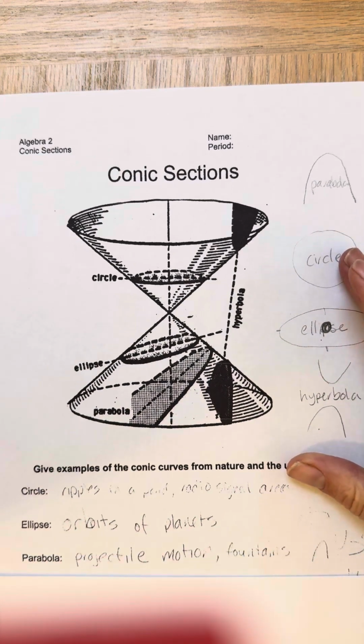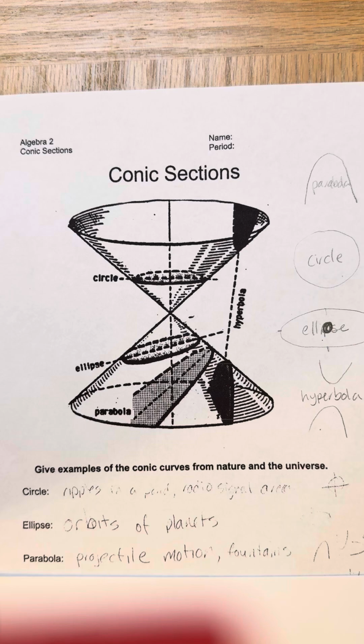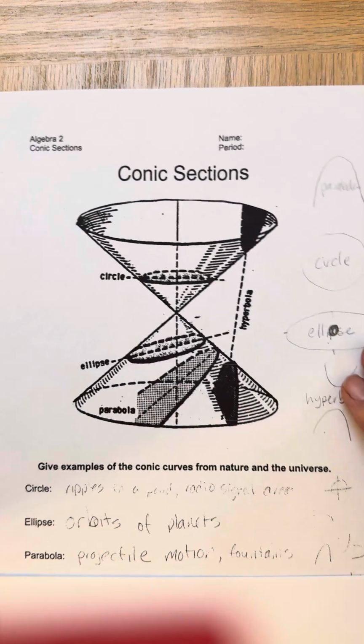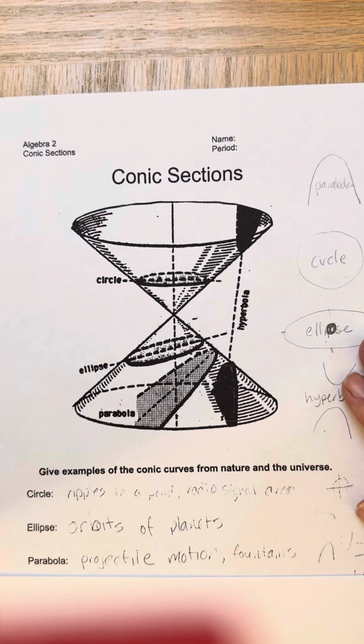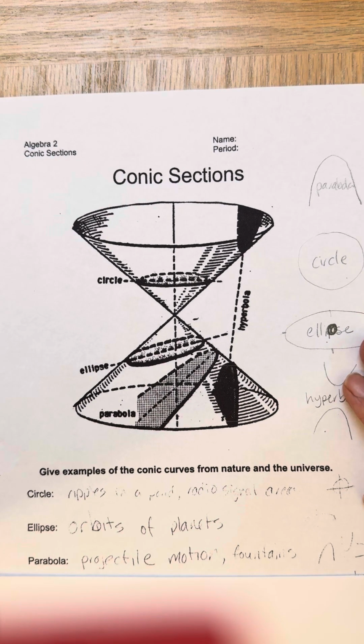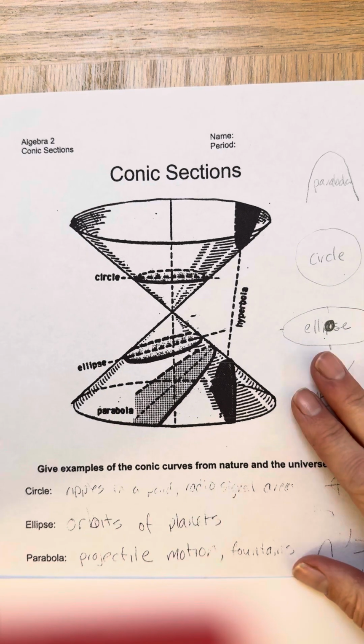A parabola, there's a lot of applications for that. You've already seen them in the last chapter we did, but projectile motion, anytime you shoot something into the air, it goes up and it comes down. That's parabolic motion. Fountains, there's a lot with acceleration, and so yeah, parabolas come up a lot.